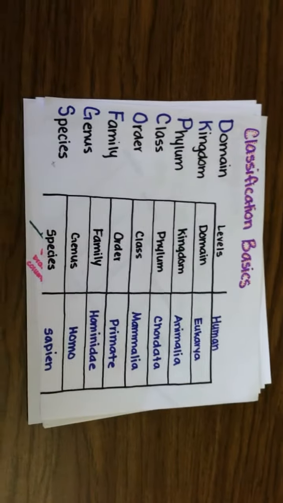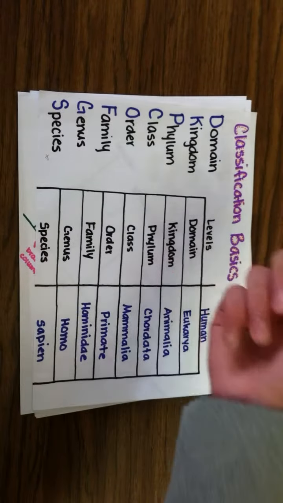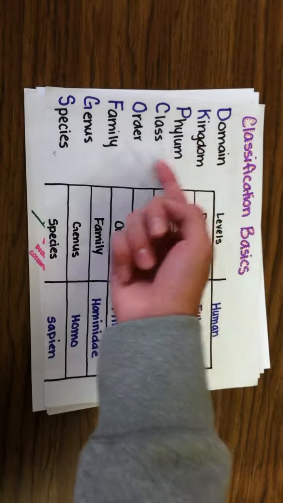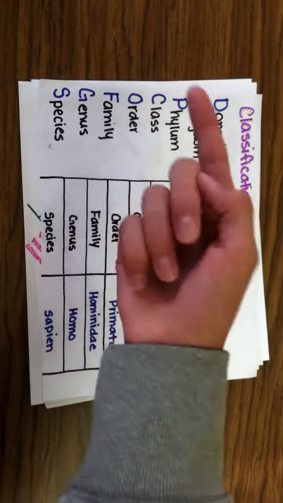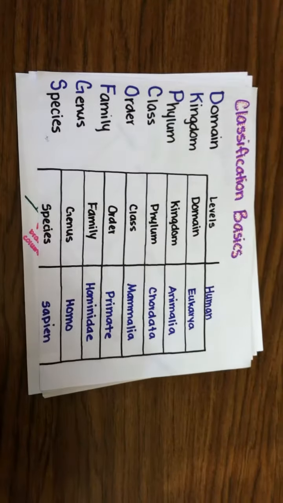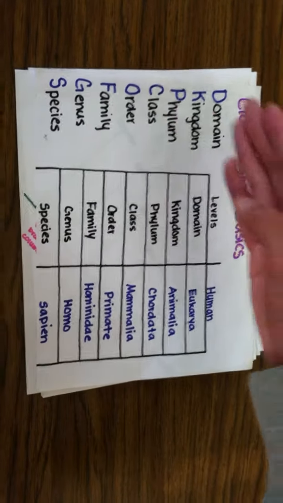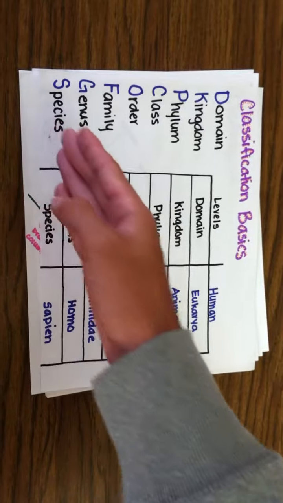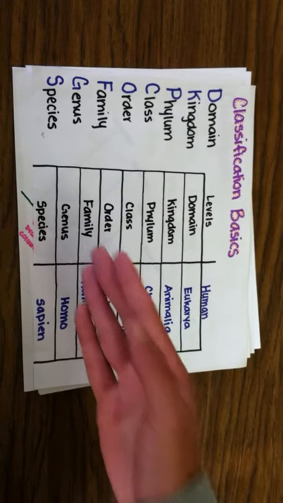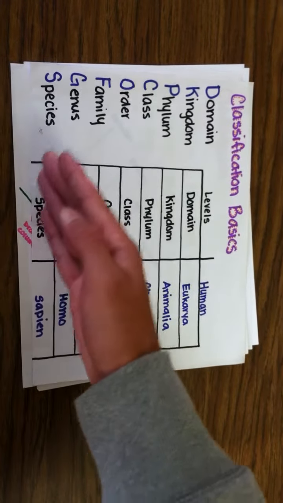Now, the classification basics. You have domain, kingdom, phylum, class, order, family, genus, species. Domain being the most broad, species being the most narrow, meaning organisms in the same species are also in the same genus, family, and so forth.